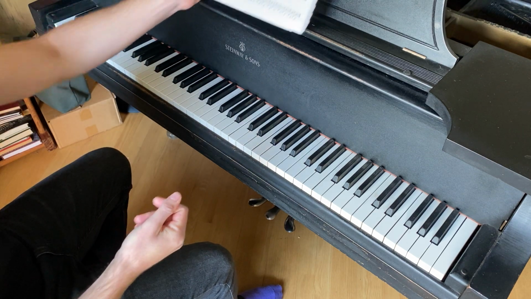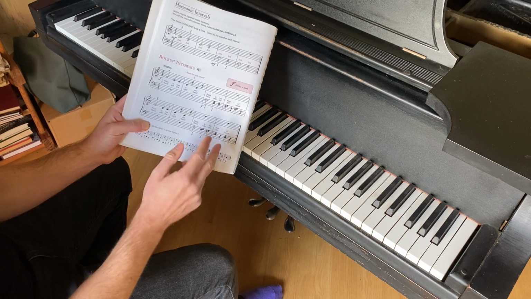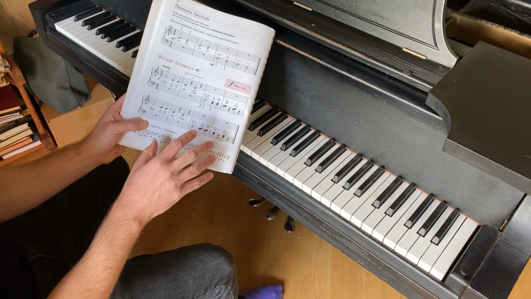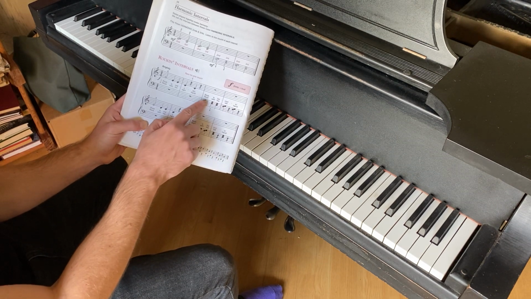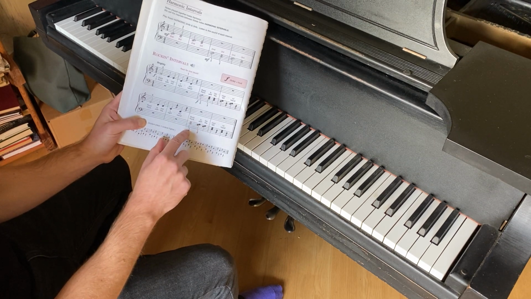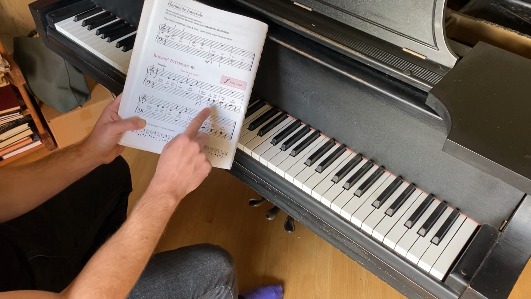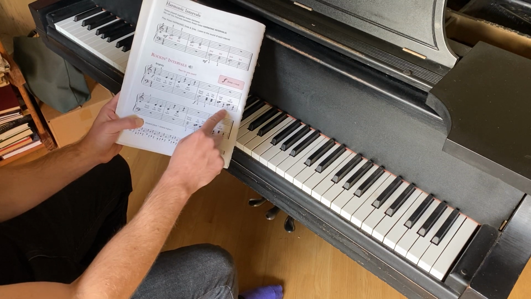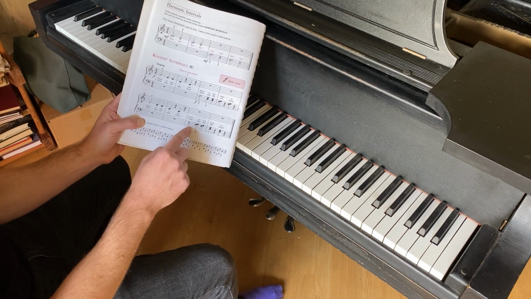Okay, and these 2 measures at the end of the second system, well, the thing is, this is not a transposition of that, because it's not quite the same pattern shifted. It's really more of a reversal. That is, the opening harmonic step is here replaced with a harmonic skip. These harmonic skips or thirds are substituted with the step, and then these steps are replaced with skips. So we're just changing the pattern a bit.